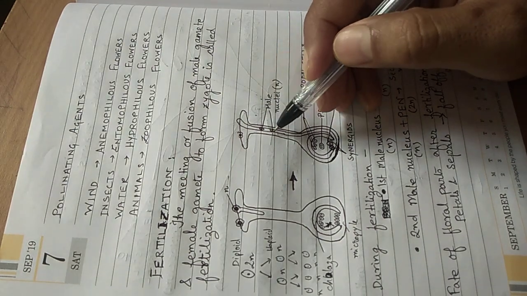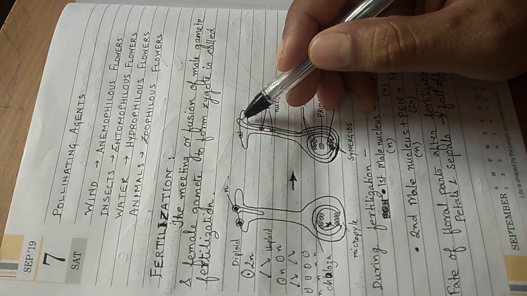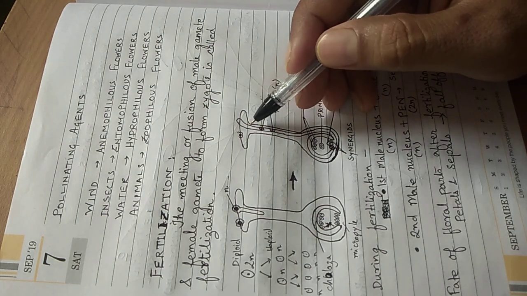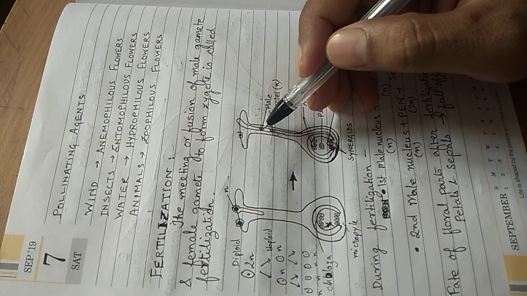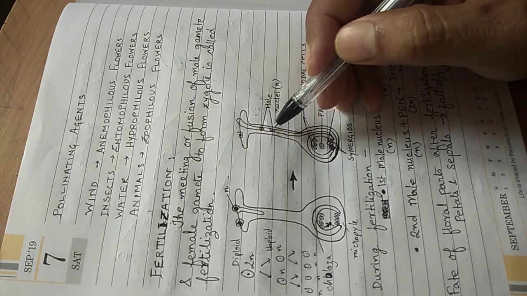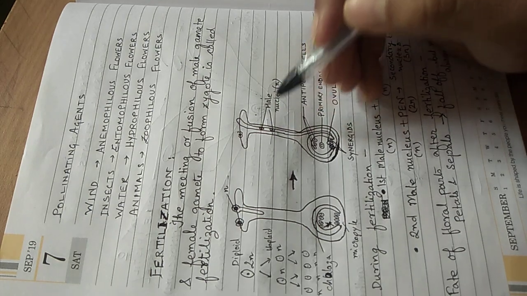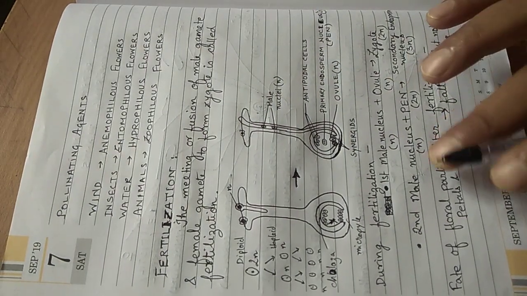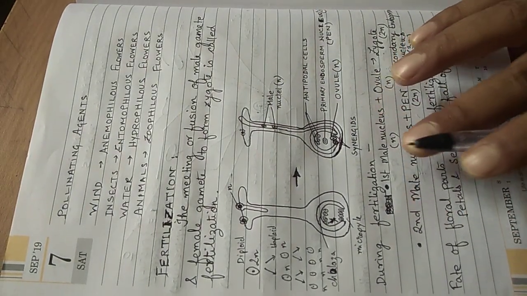Now as the pollen tube starts growing, the male nucleus will start traveling through the pollen tube, and as it travels, it divides to form 2 male nuclei. Both the male nuclei will be haploid in nature. So let us see what happens during fertilization.